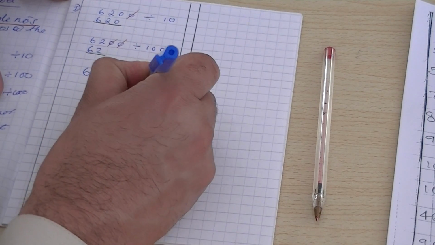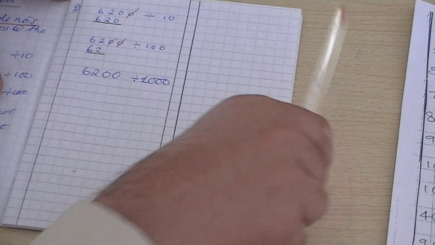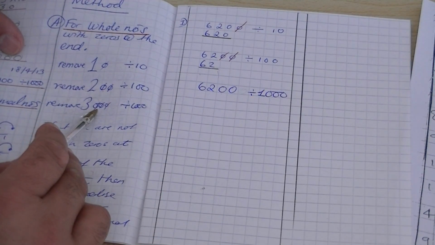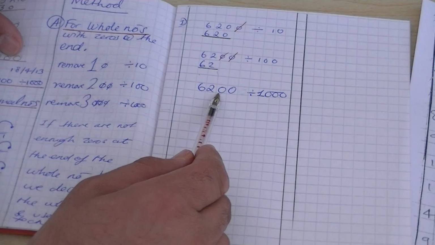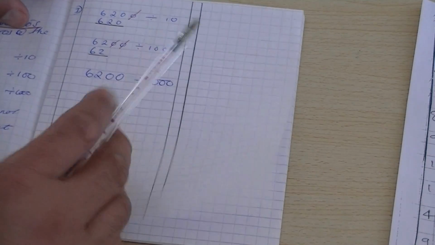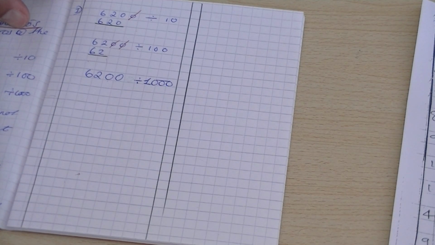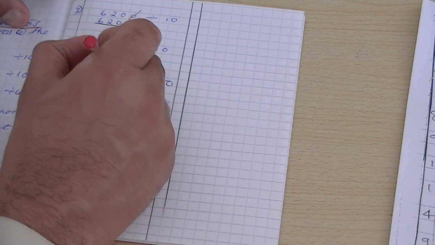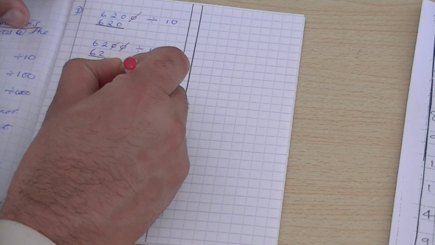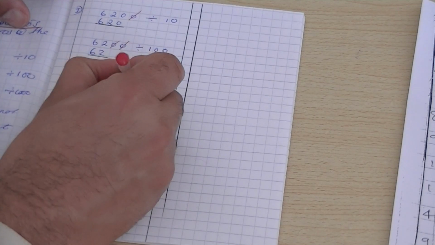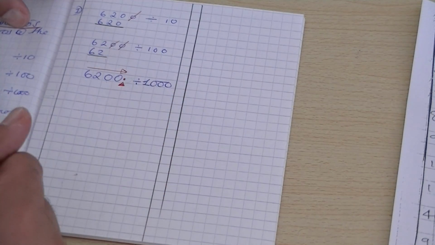Okay, so we have divided by 1000. Now, the rule for dividing by 1000 states that you've got to remove 3 zeros, isn't it? Now, do you have 3 zeros? No. So because we don't have 3 zeros in the question, we have to use a second technique, which is decimalizing it. Now, we know that the decimal point for any whole number is at the far right hand side, at the end. So we put the decimal point in ourselves now in red. So we just decimalize the number.